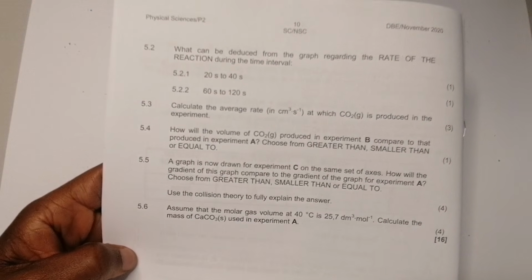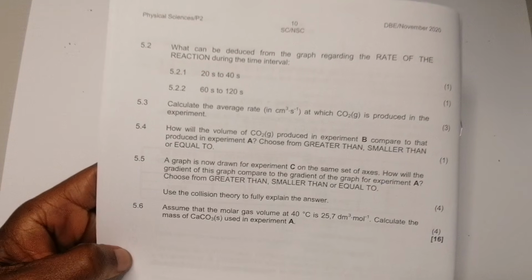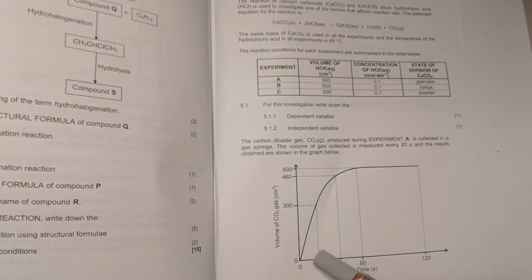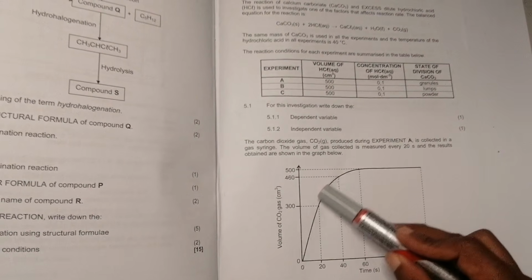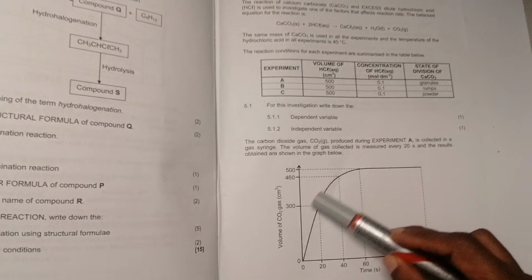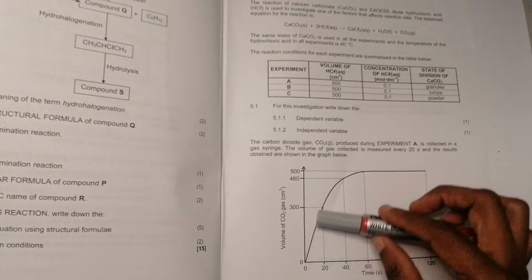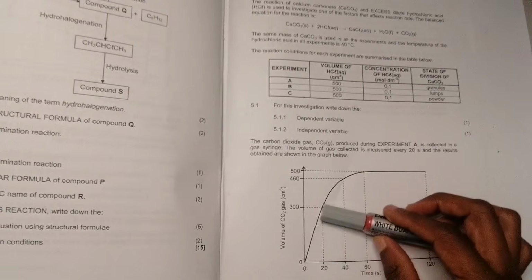Right, they ask what can be deduced from the graph regarding the rate of reaction during the time interval 20 to 40 seconds. So, during that time interval, what is the rate of reaction doing there? You'll see that the rate of reaction was increasing, isn't it? It was increasing quite steadily.